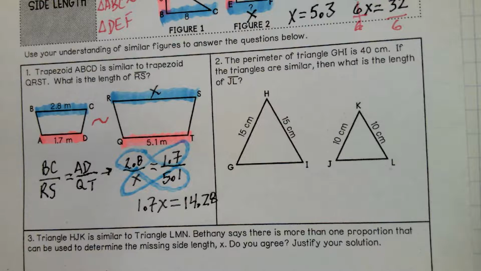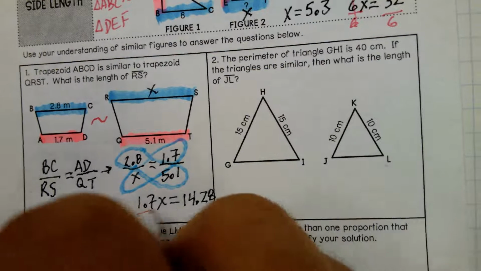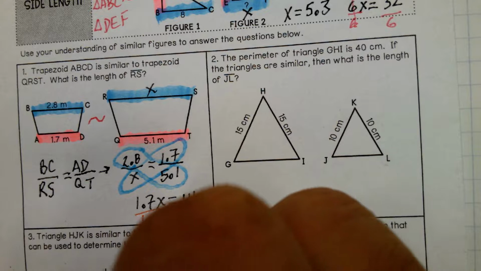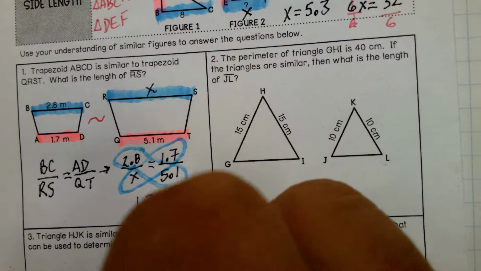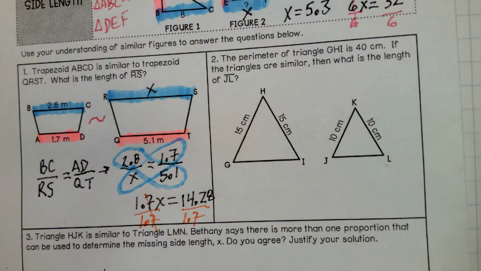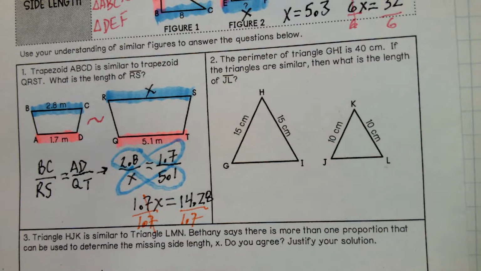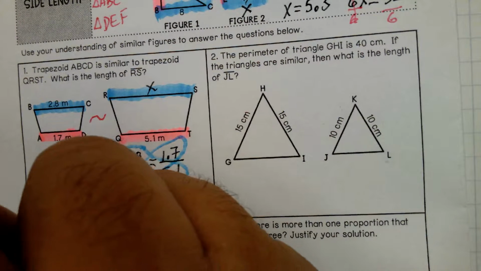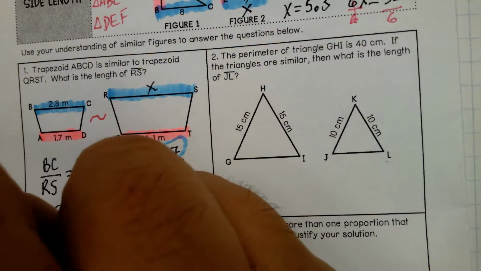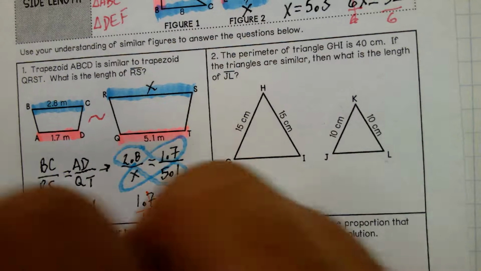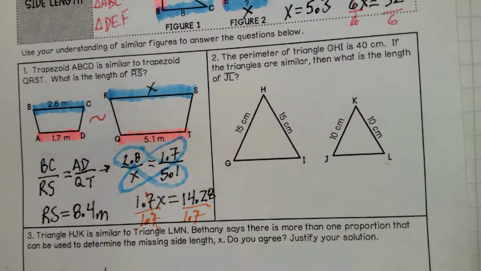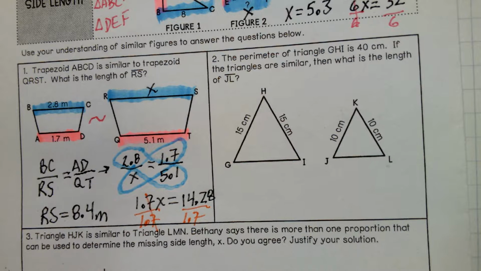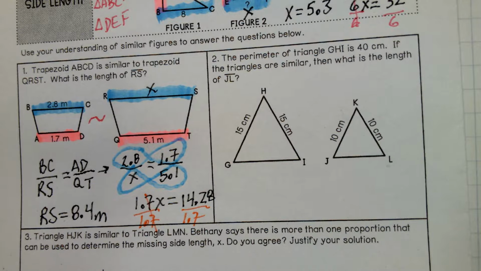And let's divide away the 1.7. 8.4. So we get an answer of 8.4. So RS equals 8.4 meters.